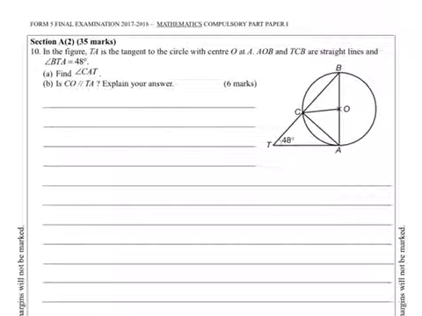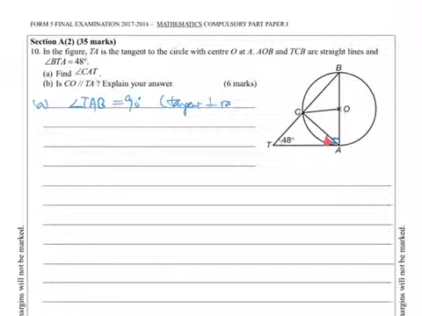For question number 10, we want to find the angle CAT. This is the angle. Now first, because TA is the tangent, you know that this is 90 degrees. So for part A, first we have the angle TAB is equal to 90 degrees. And the reason is tangent perpendicular to radius.